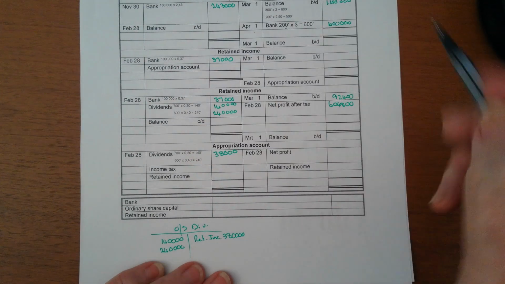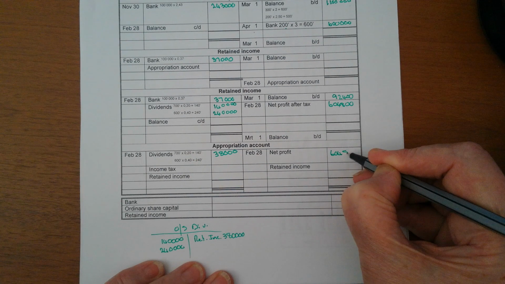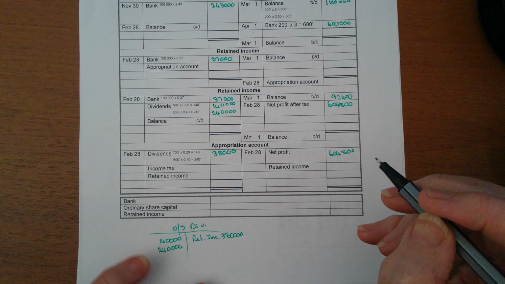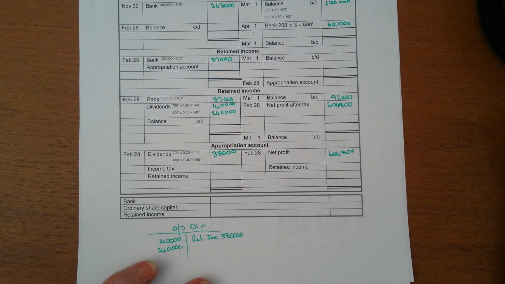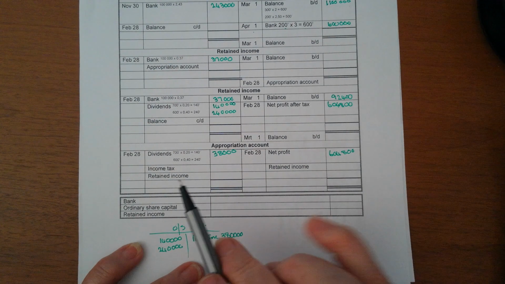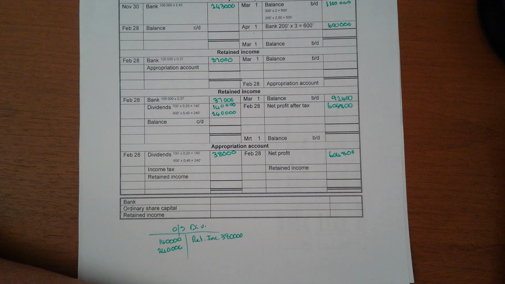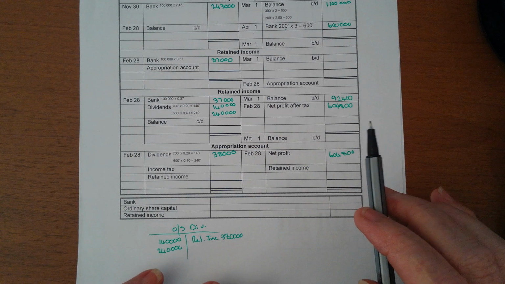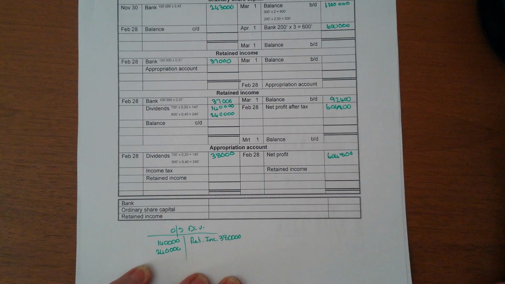Okay, my net profit is 604,800. Okay, the income tax they don't give me, so I have to calculate the income tax and work out the total income tax that will go to retained income. Okay, so look at your appropriation account, and then you go to the 840,000 and you on that profit and you calculate the tax for it.